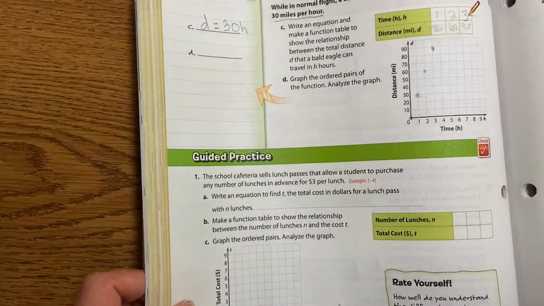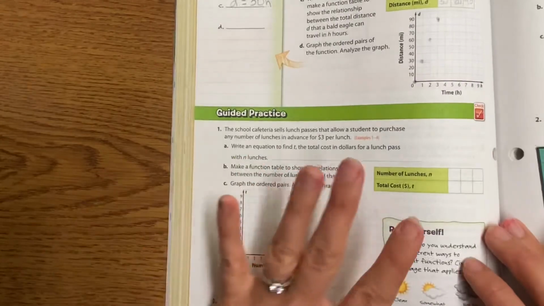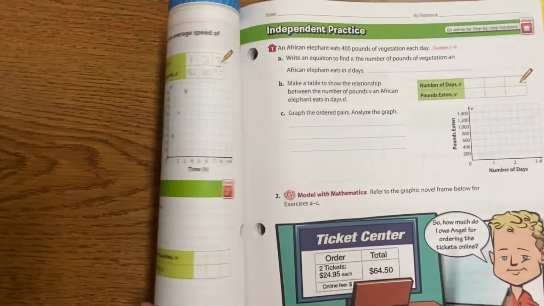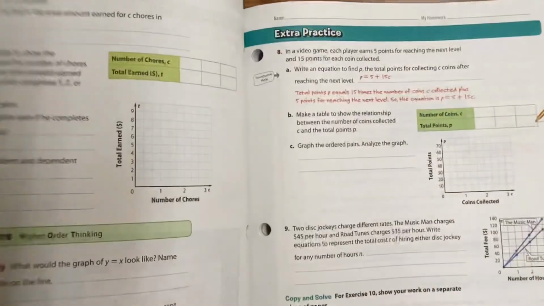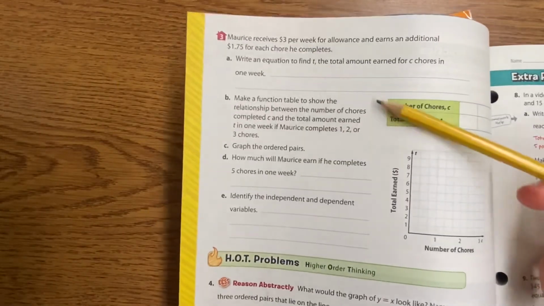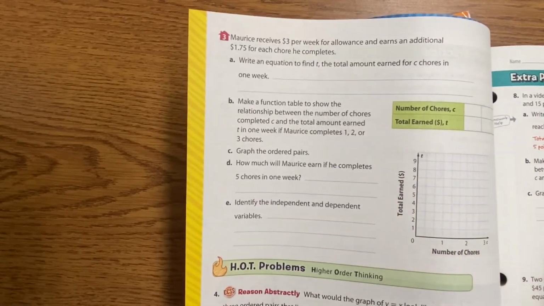All right, so go ahead and do guided practice, independent practice, and these problems here, and stop at hot problems. Good luck.